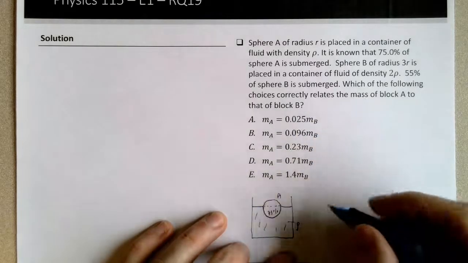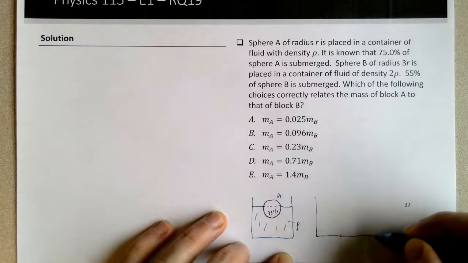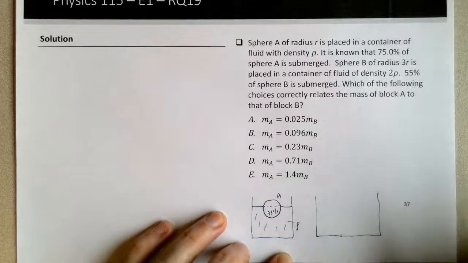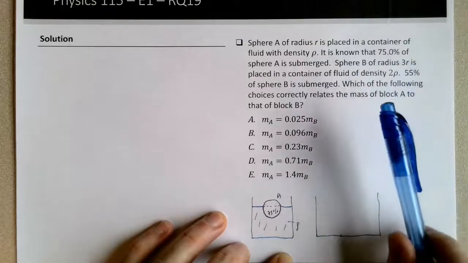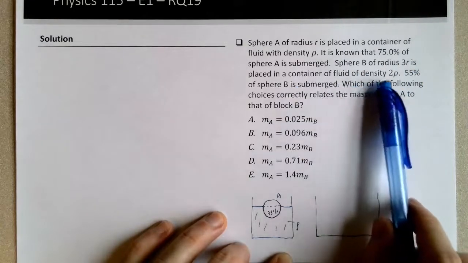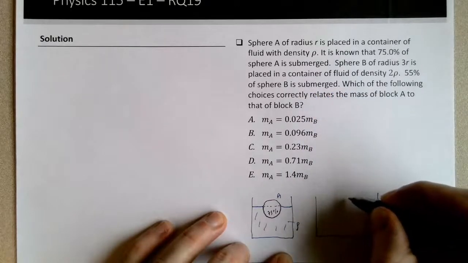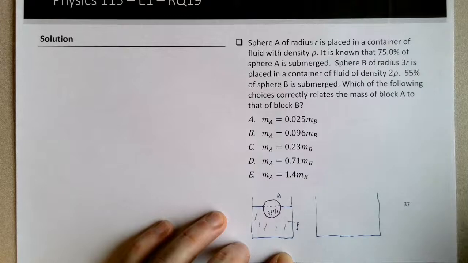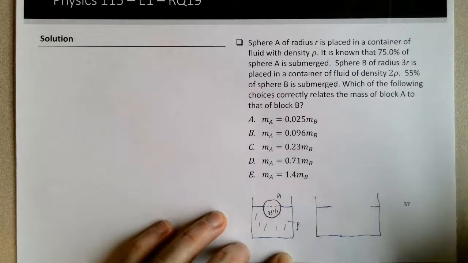Now in B, sorry, I didn't give myself much room. I'm going to draw a larger container. We've got a much larger sphere. It's placed in a container of fluid density 2 rho and 55%. So it's a much larger sphere, and a little more than half of it is below the surface.